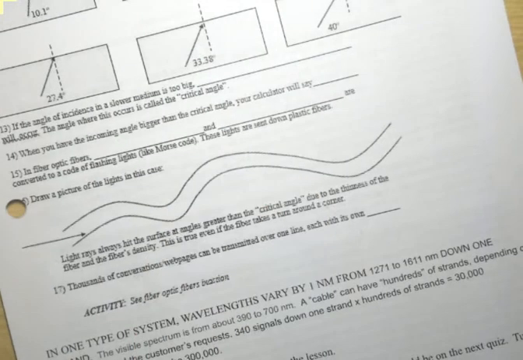I have one of these glasses right here if you want to experiment with it.